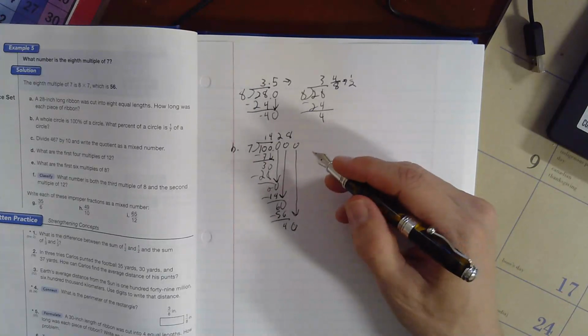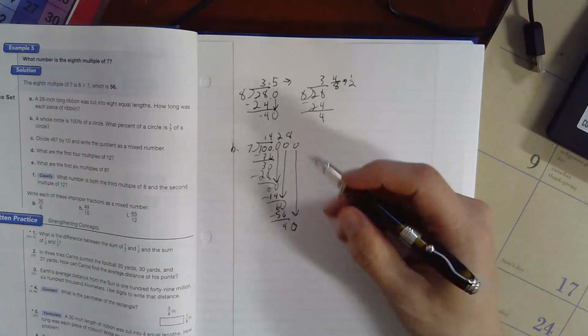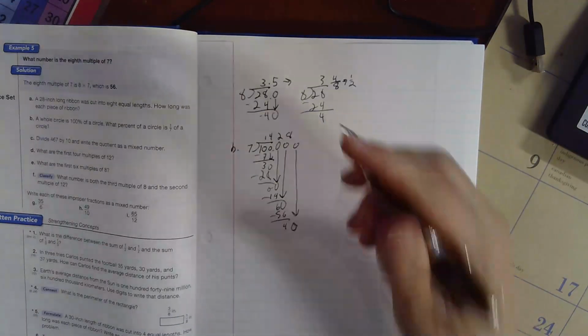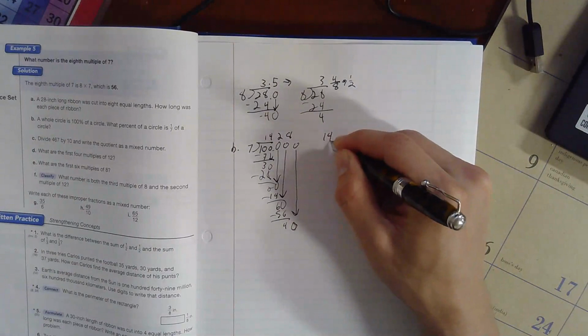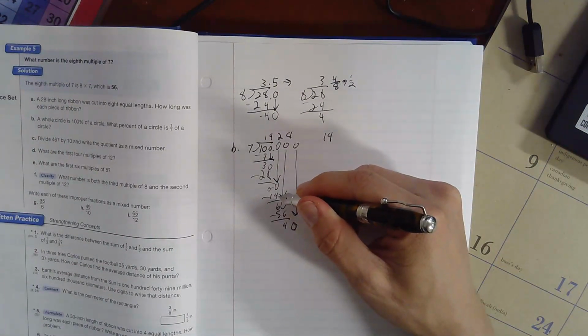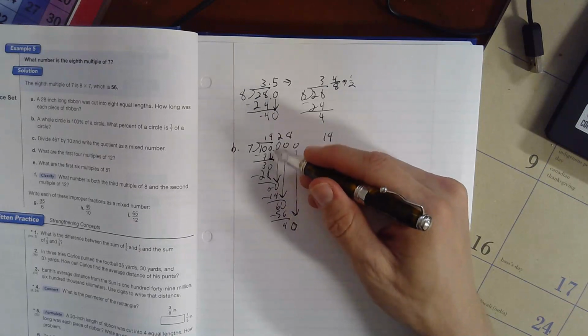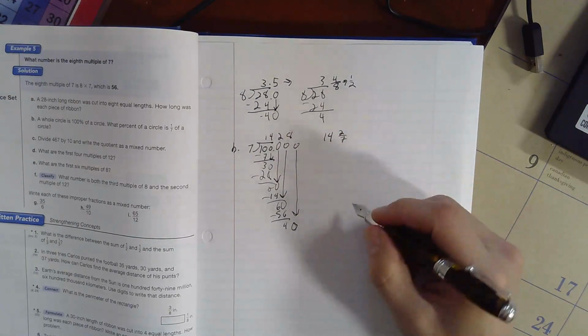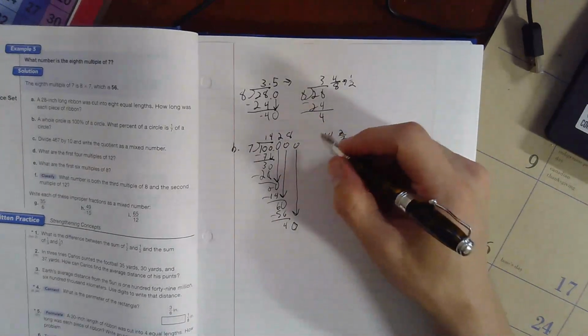I don't know exactly how long it's expecting you to go for this decimal. You could have also stopped. You could have done 14 and 2 and 2/7. Okay, but we'll just keep going.